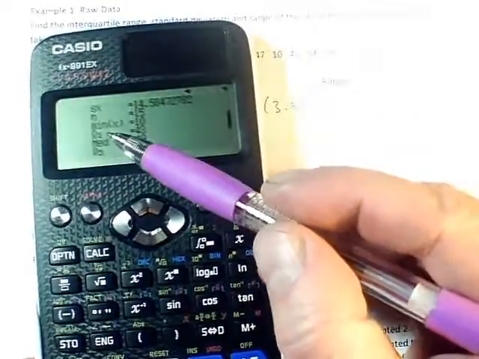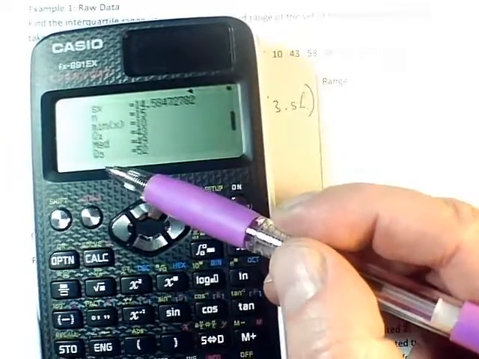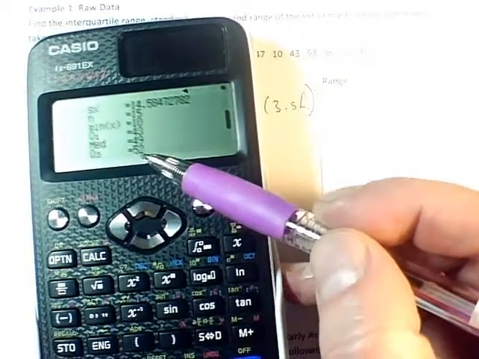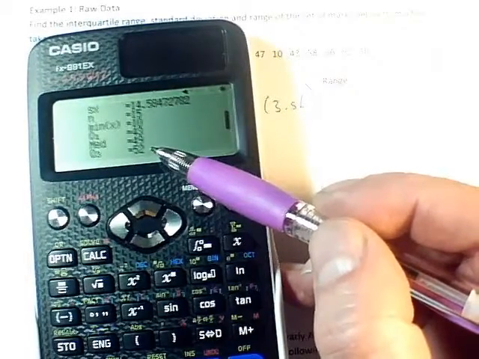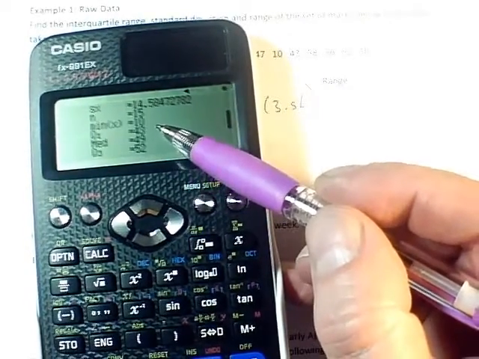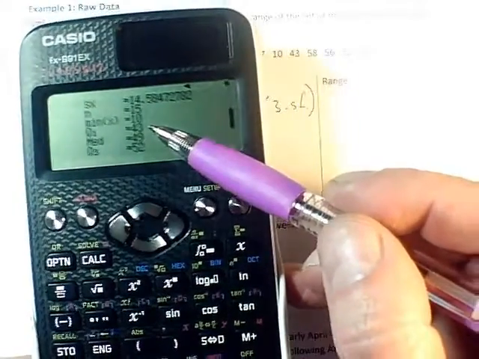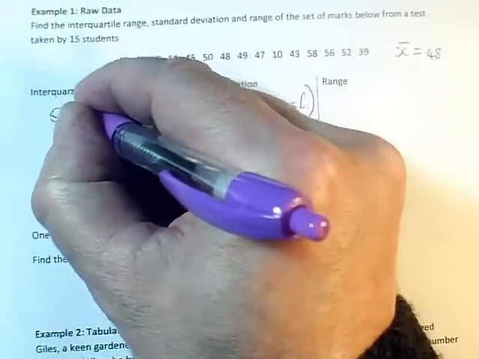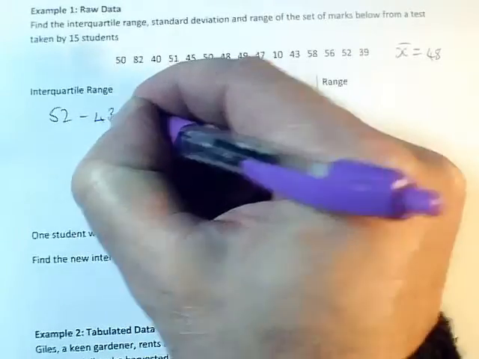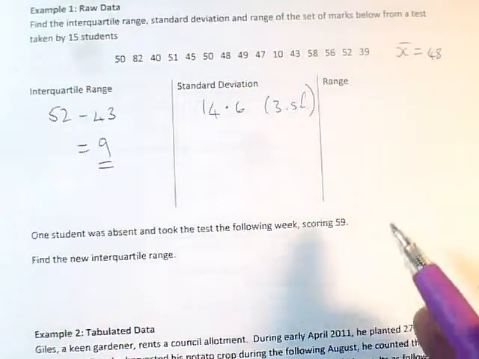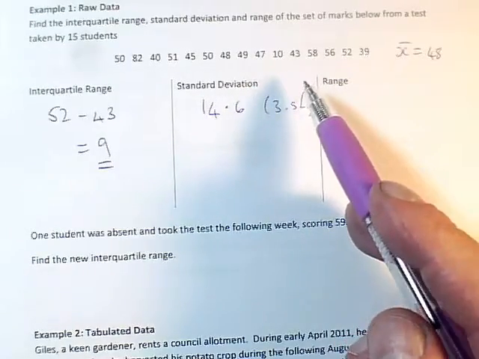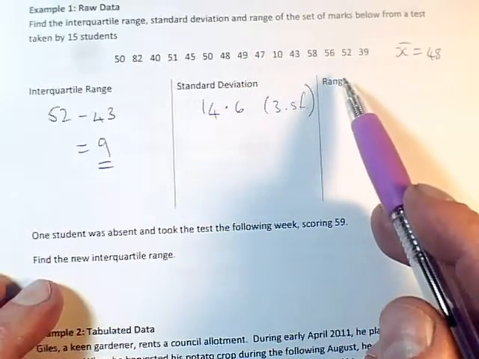Okay, now for the interquartile range, I'm not told that directly, but I'm told the quartiles and the median. So when it says Q1, that means the lower quartile, and when it says Q3, that's the upper quartile. So I should show my method for this. For the interquartile range, I need to do the upper quartile, which is 52, minus the lower quartile, which it says there is 43. So 52 minus 43 is the working I need to show, which is 9 for the interquartile range.